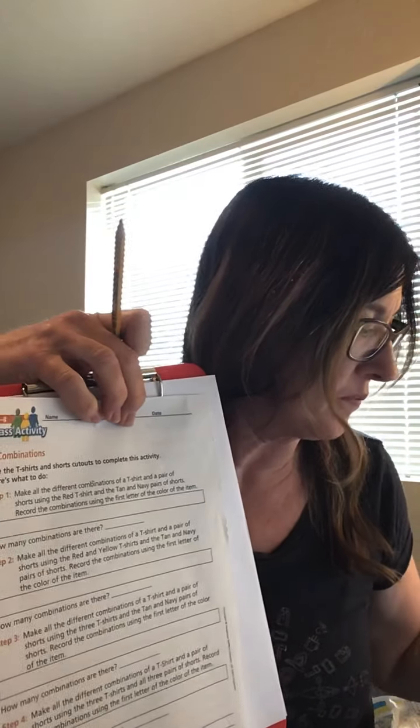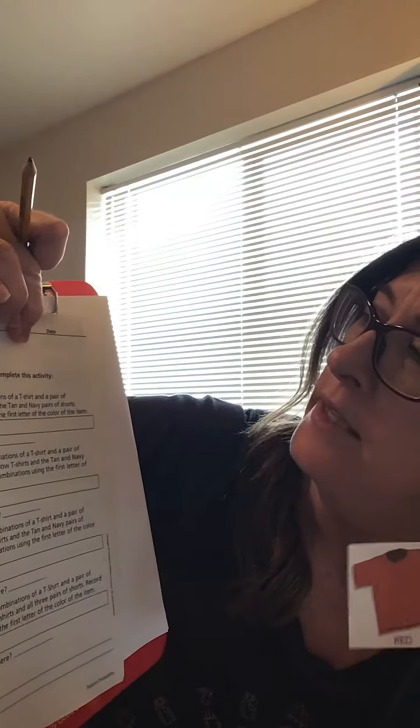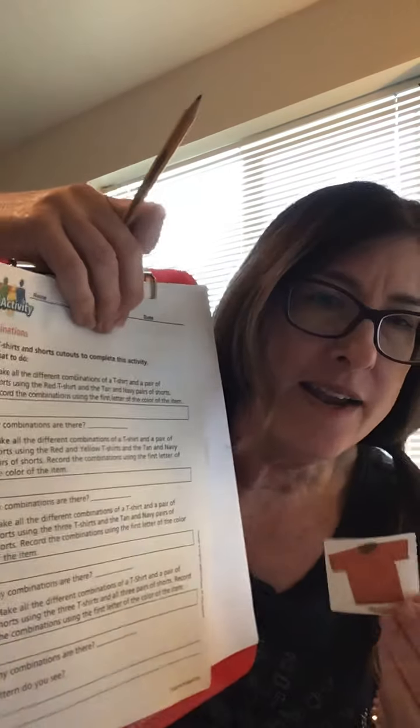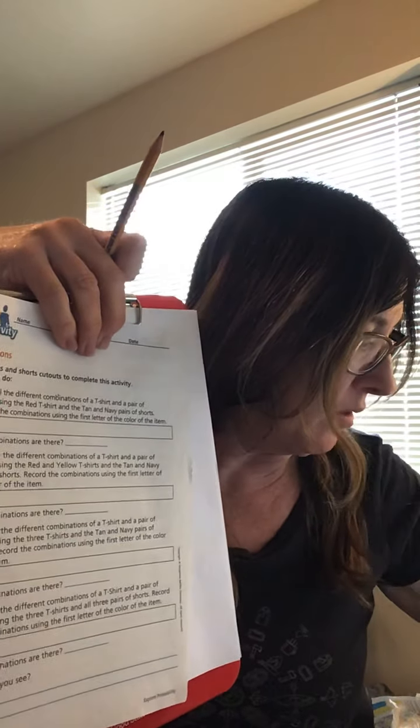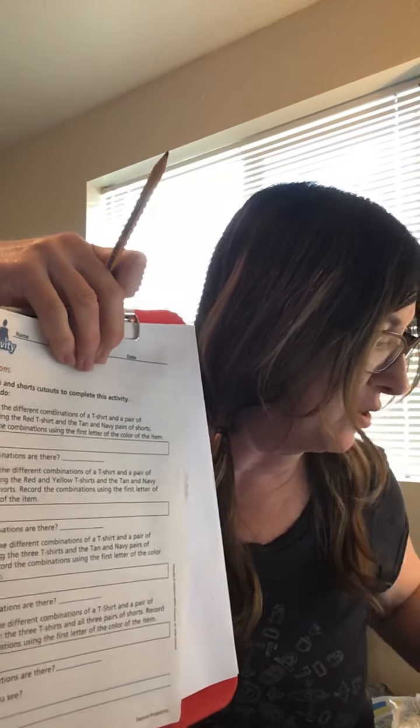So it says, make all the different combinations of a t-shirt and a pair of shorts using the red t-shirt and the tan and navy shorts. So I'm going to pull the tan and navy shorts, okay, tan and navy, and it says what would the combination be?